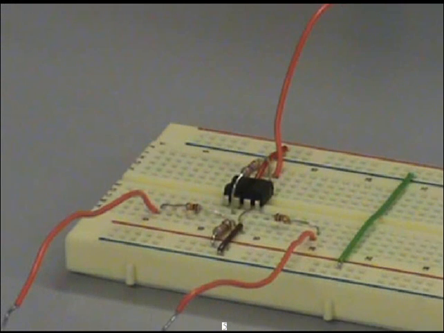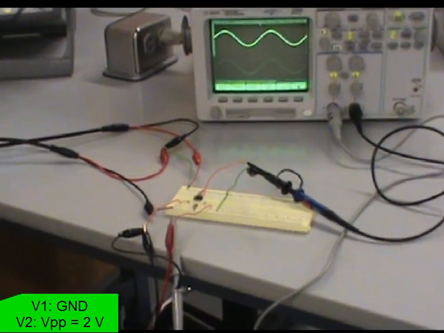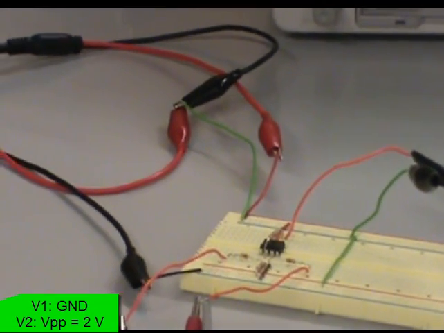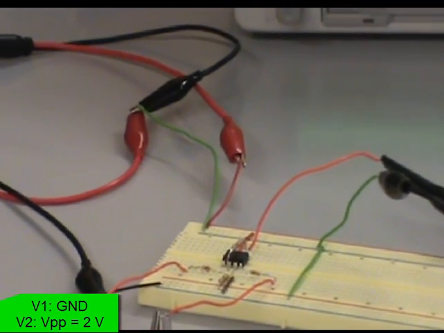When testing the circuit, we should be very clear about our signal lines: where's V1, where's V2, and how the output is changing based on the inputs. Next, I would like to show two different cases. Here's the first case. We ground V1, and we use a sine wave for V2.